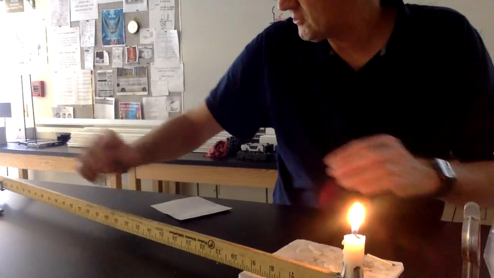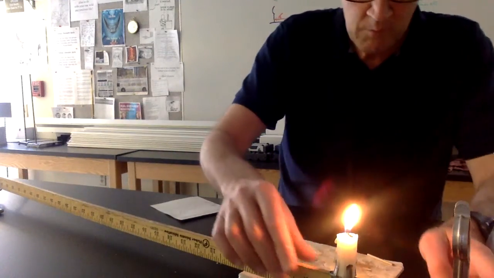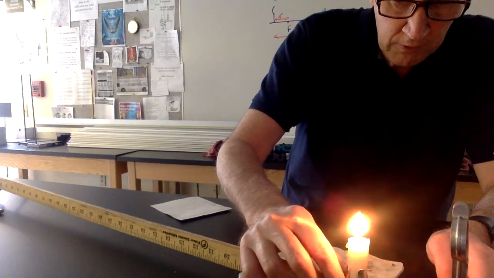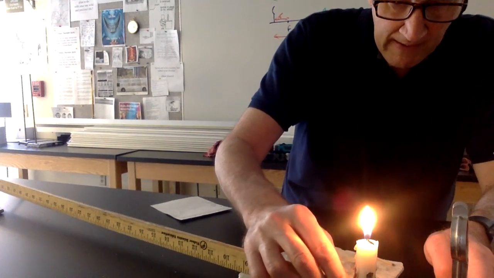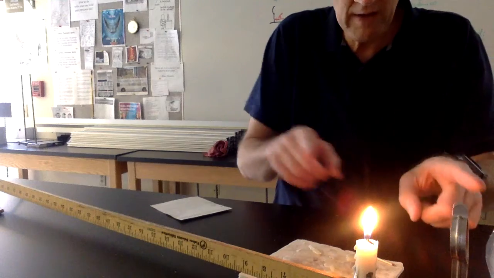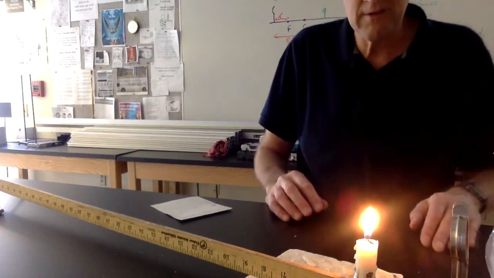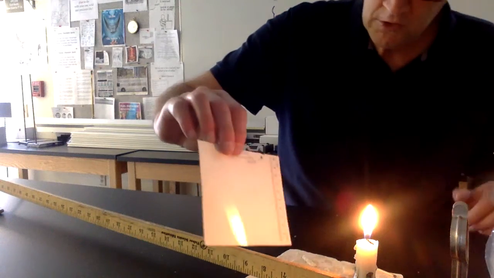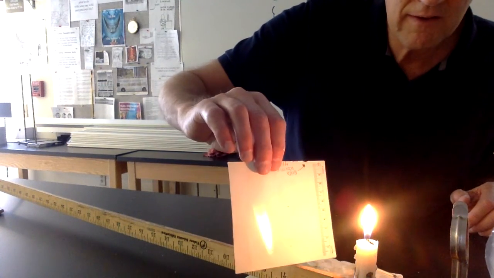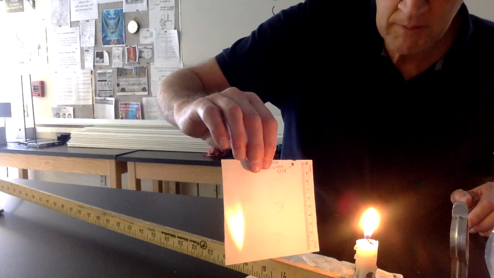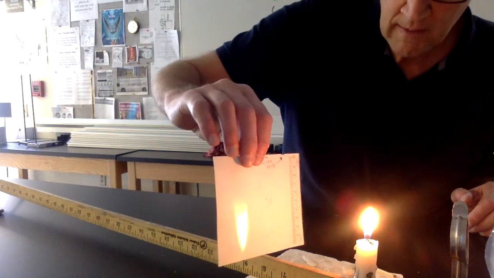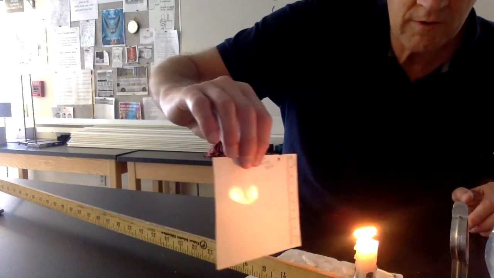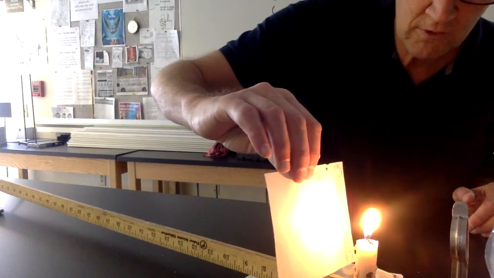All right, as I move this thing closer, let's move it to about 8 centimeters. So now the object distance is 8 centimeters. The object height's going to stay the same. Can you see that? Now you can see a nice upside down candle flame image. You want to find out where it's focused. If I go too close, it's out of focus.